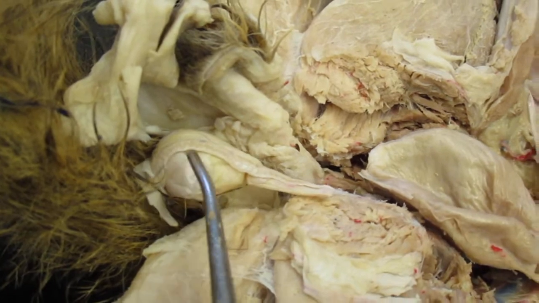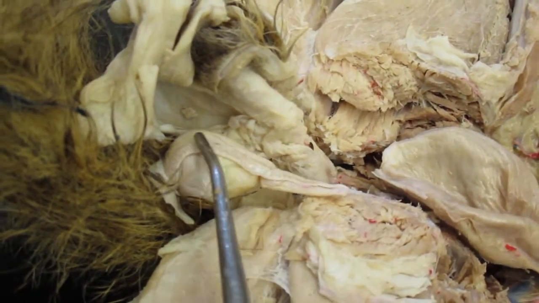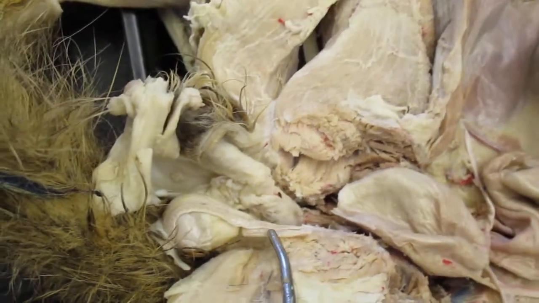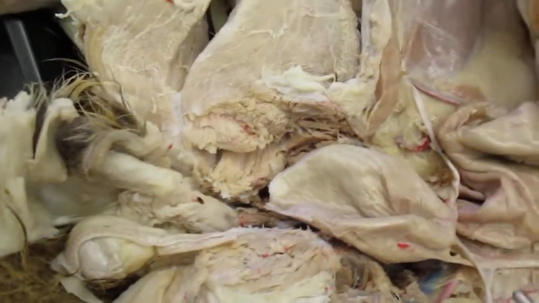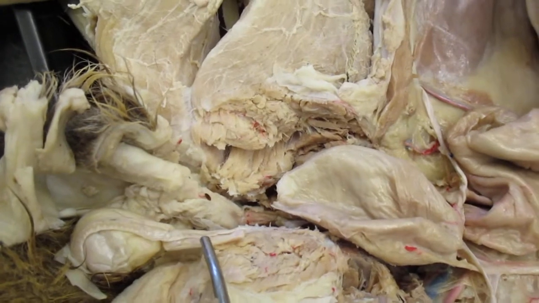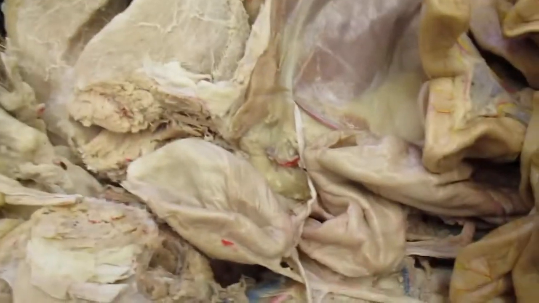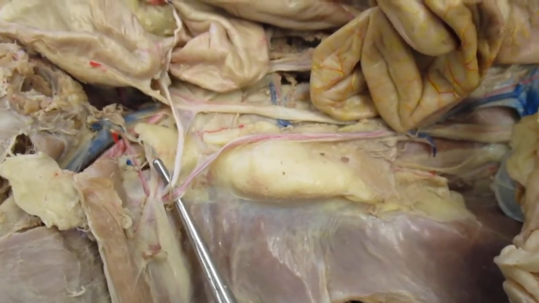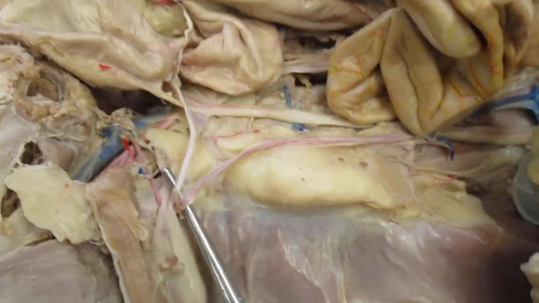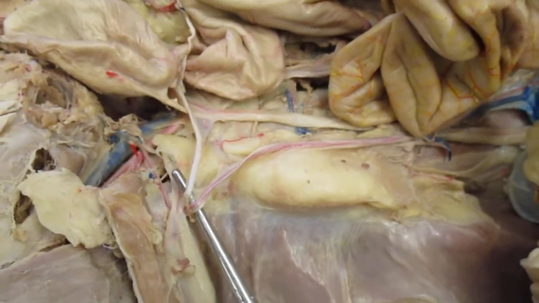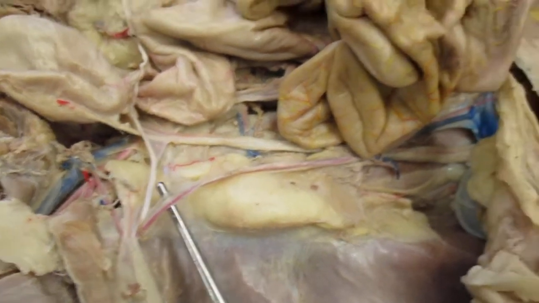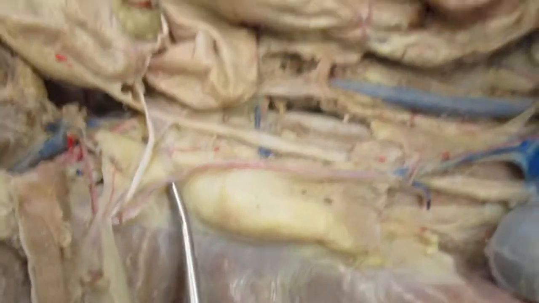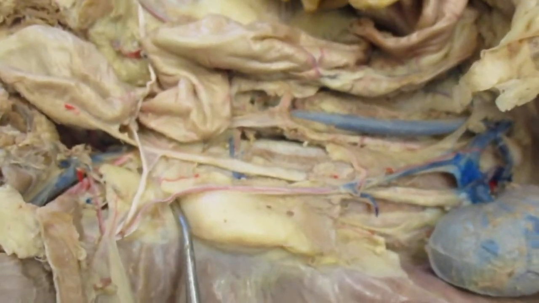So testis, the epididymis, spermatic cord, which is going to include your vas deferens and your testicular artery and vein. So here's your testicular artery and vein right here.